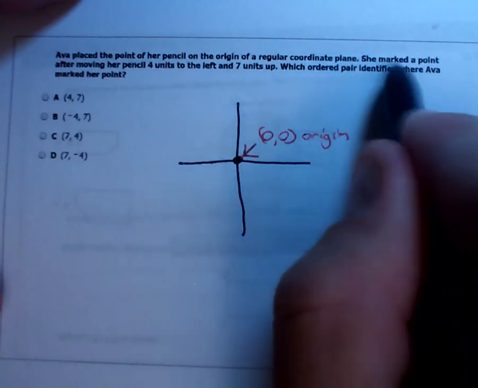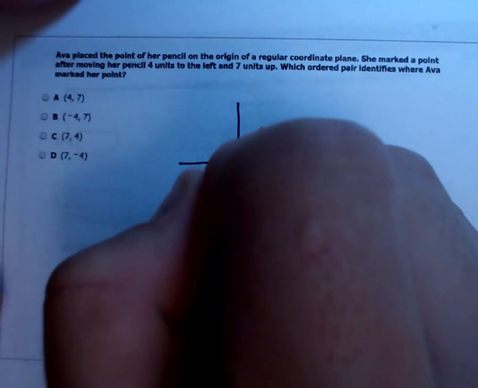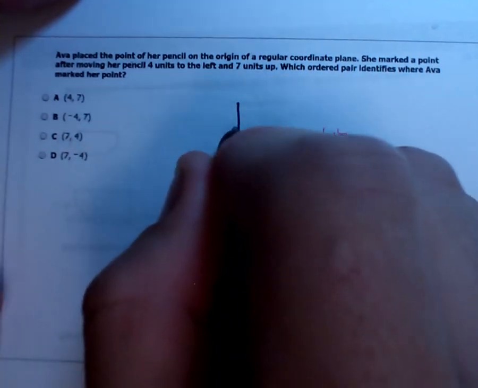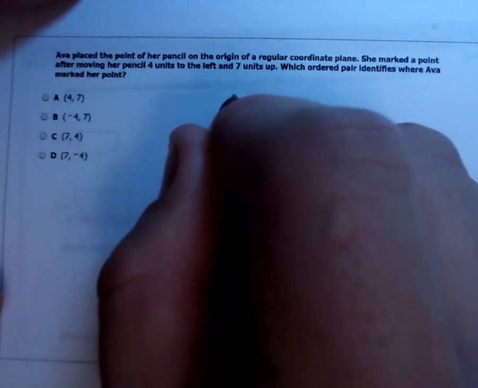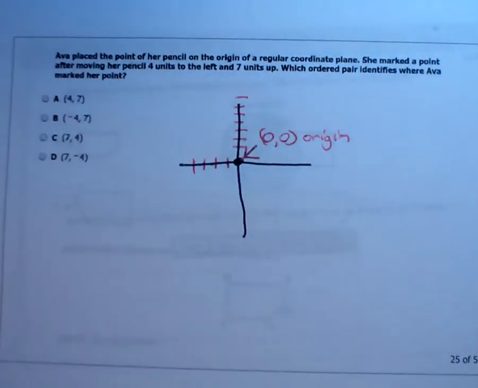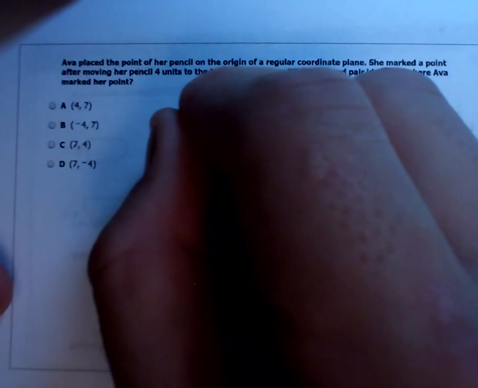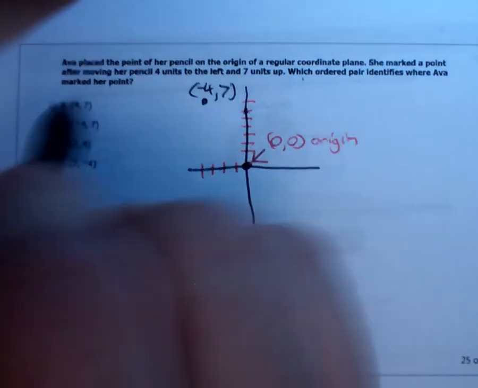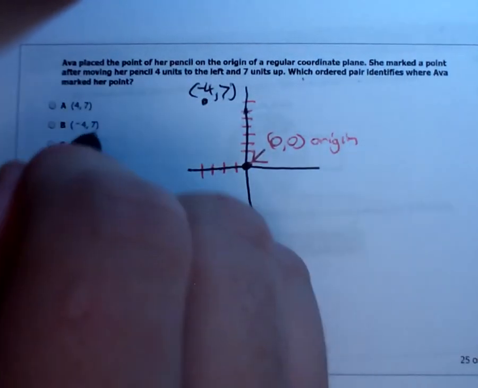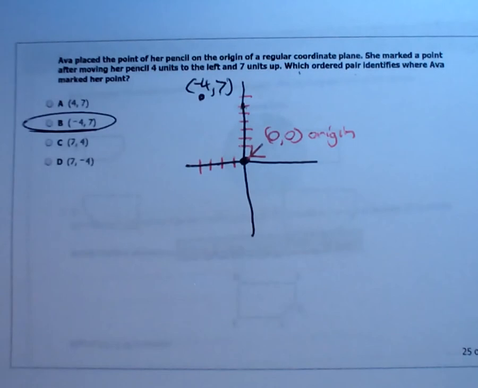All right. Rectangular coordinate plane. She marked a point after moving her pencil 4 units to the left. 1, 2, 3, 4. And 7 units up. 1, 2, 3, 4, 5, 6, 7. And let me extend the black line. All right, so that's where it's at. That's the point. So we have 4 and 7, which would be right here. So negative 4, because we went left 4, and we went up 7, so positive 7. Which ordered pair identifies where she's at? Negative 4, positive 7. That's it. All right, that's all you have to do.